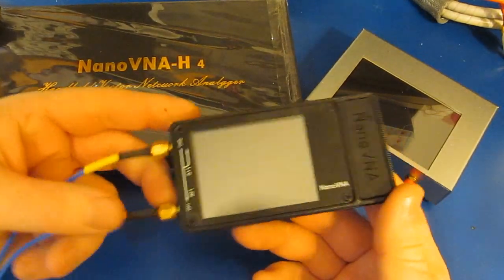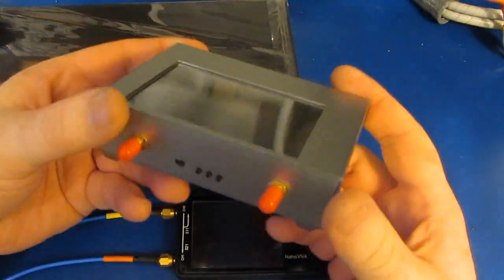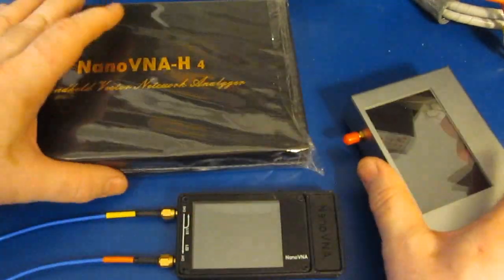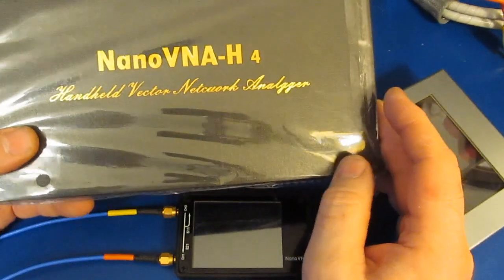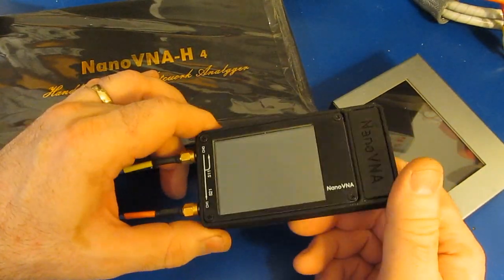This is the original NanoVNA that Flipper bought me. And then here we have the V2 Plus 4. And here is a new one that I bought. This is the H4.